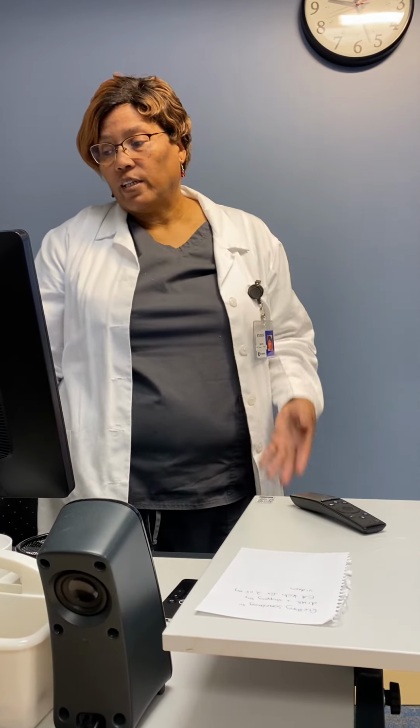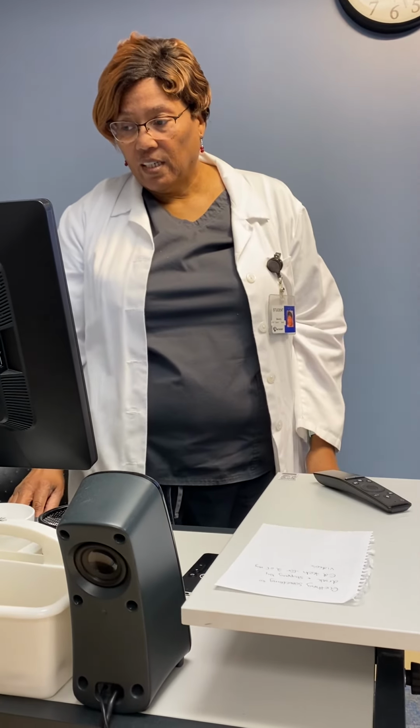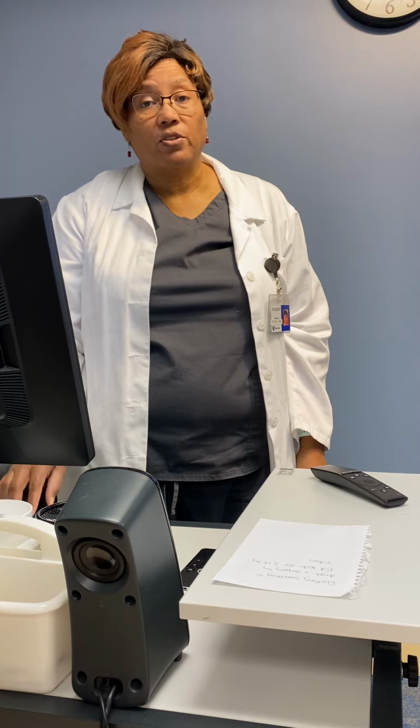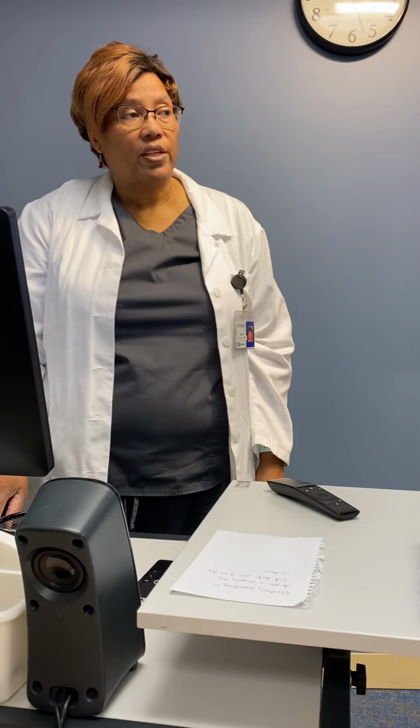So I thought I'd give you a look at what this looks like. That's peritoneal dialysis. This right here is hemodialysis. Can you do peritoneal dialysis? Yes. I'm getting ready to go down there.